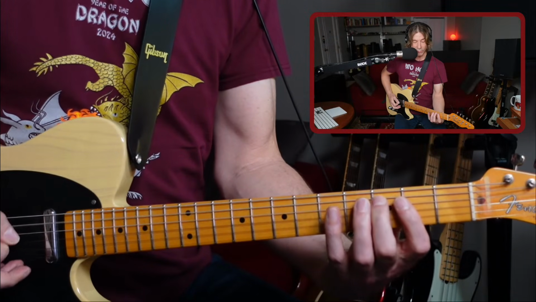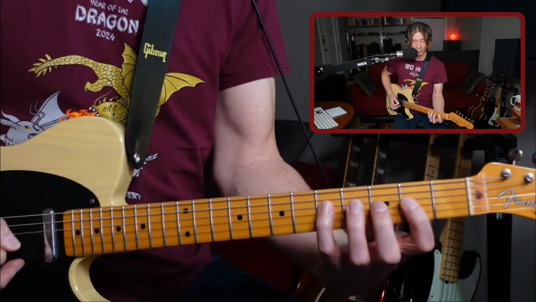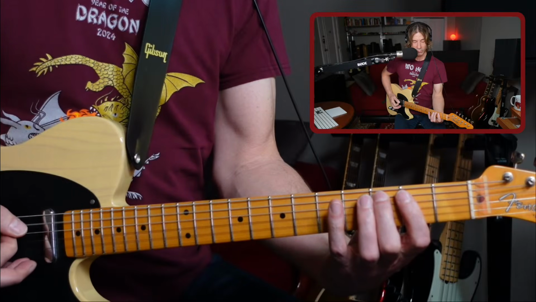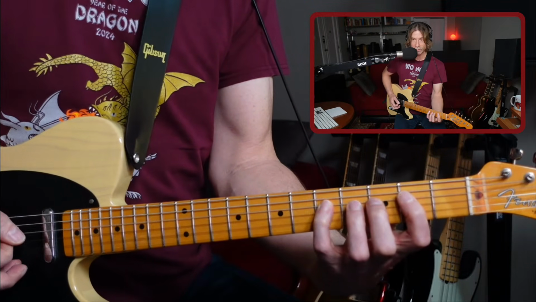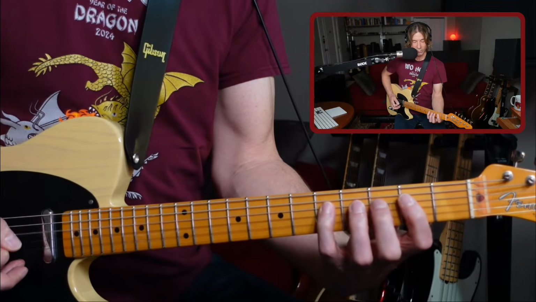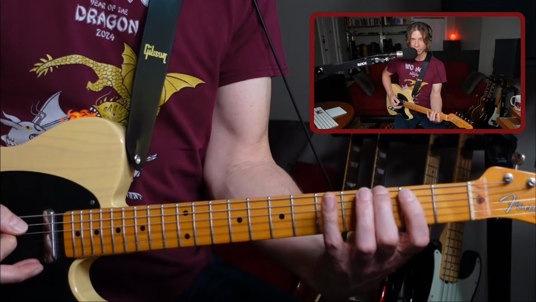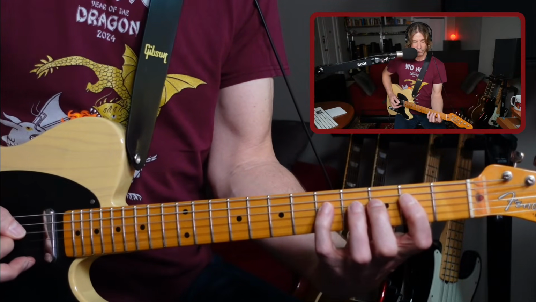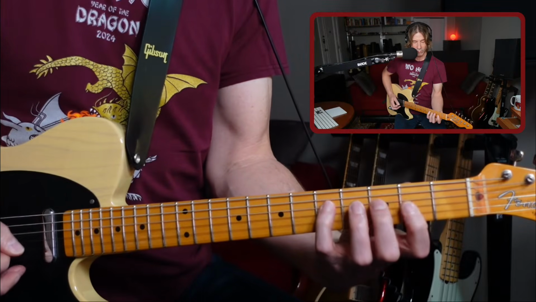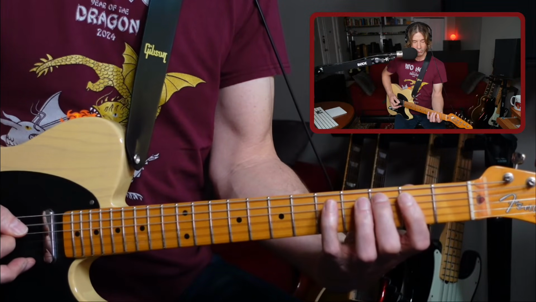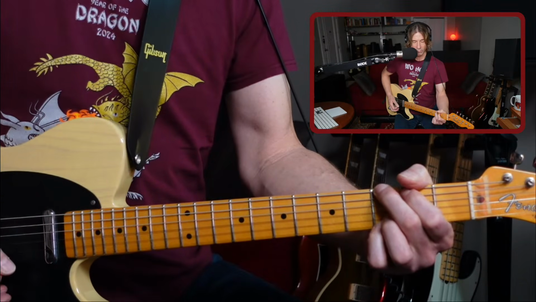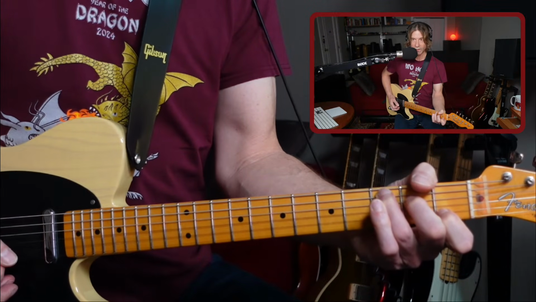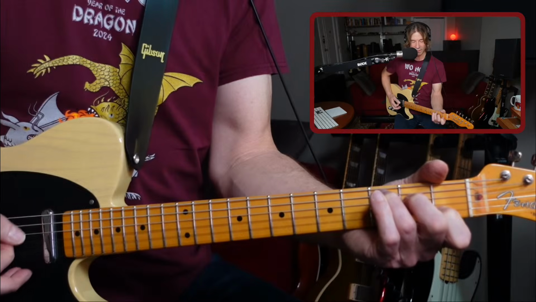So here's C major. Watch this. Here's the G. G Mixolydian. C major. Same notes. C kind of wants to resolve to C, doesn't it?